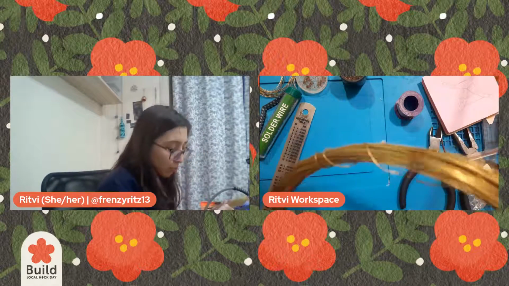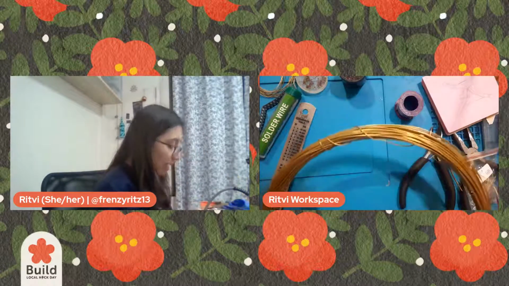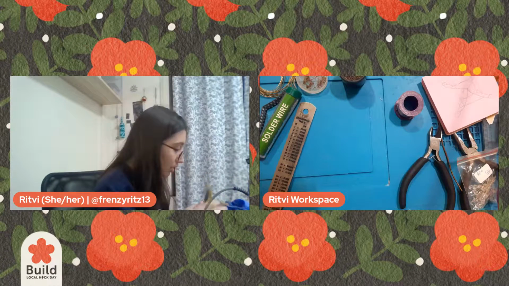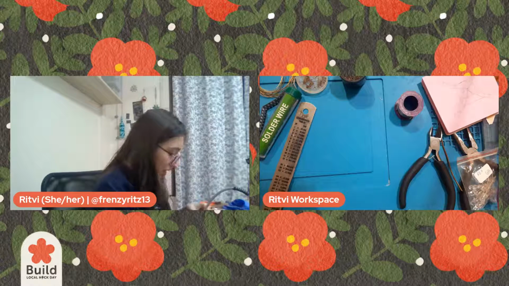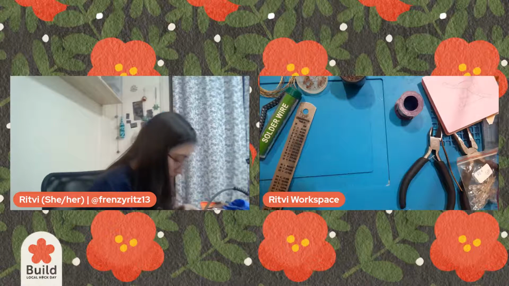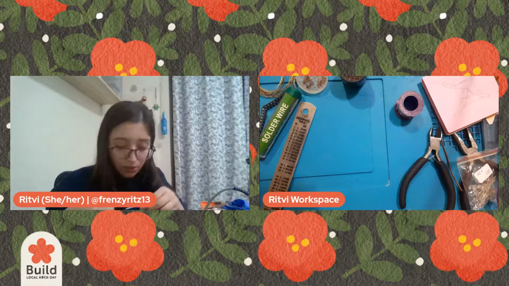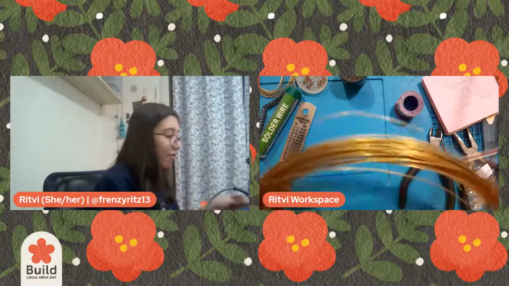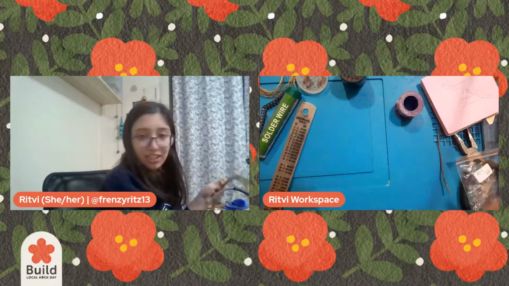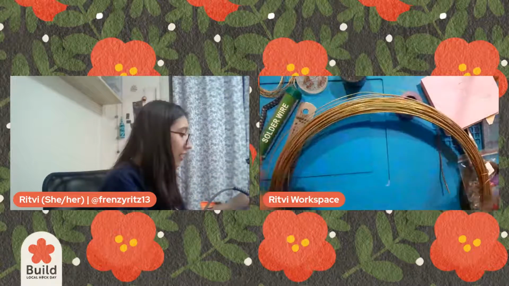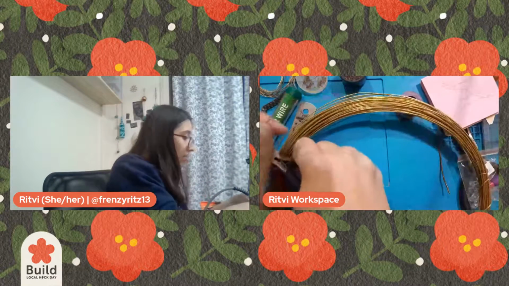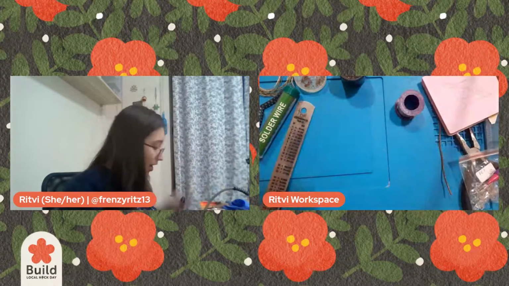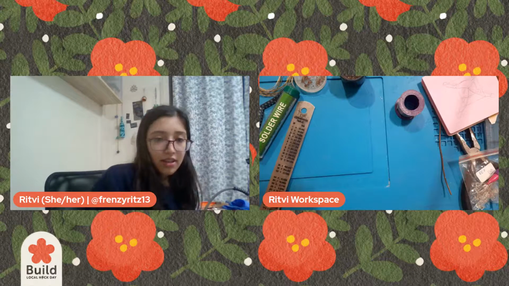Now, because it's a big spool, I'm going to cut out a random size of wire so that it's easier for me to cut it down to smaller pieces. Just to put one of the ends, and there we go. I'm going to cut out a random piece before I cut it down to the actual size. I'm going to keep this accessible so that in case I need more wire, I have it available.